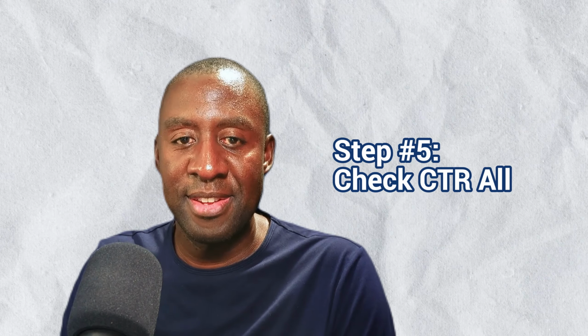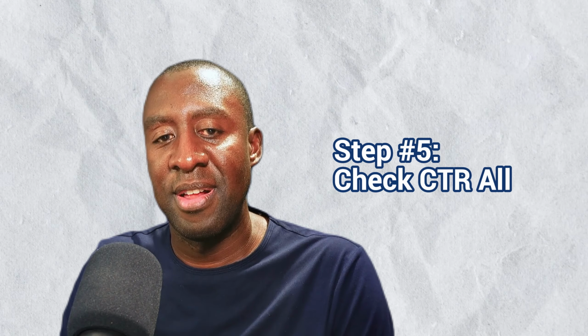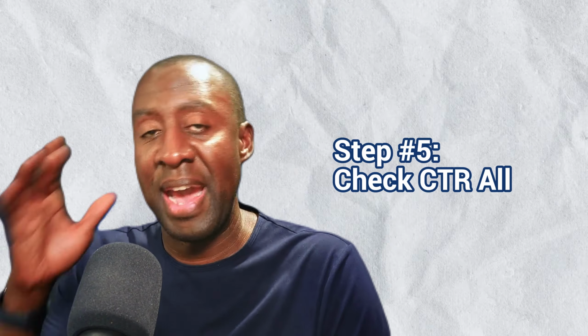Step 5 is, well, what if the CTR all is off? The click-through rate for your ad in general is off. And all this means, by the way, is that you're not seeing this 3-to-1 ratio, whereby the CTR all, if you will, is 3 times greater than the link click-through rate, okay? What does that mean, by the way? The CTR all is just, if someone clicks anywhere on your ad, that's CTR all, okay?